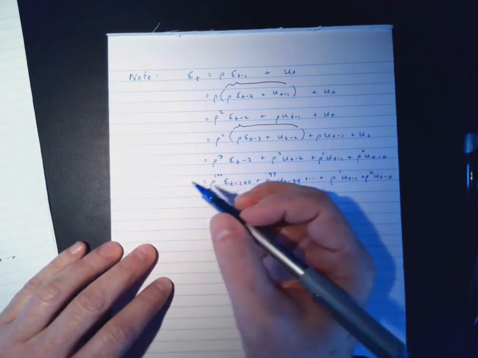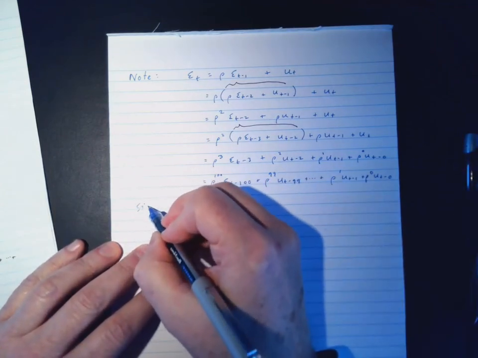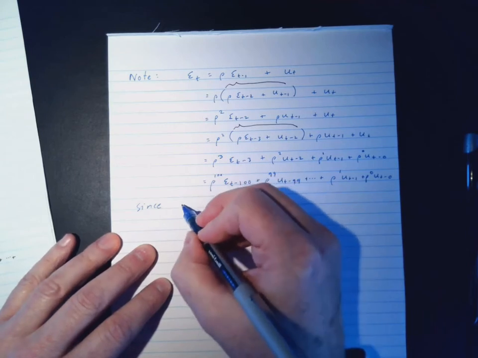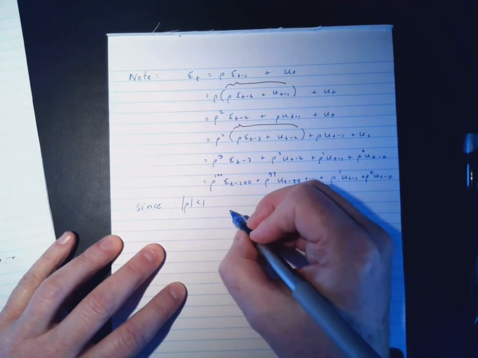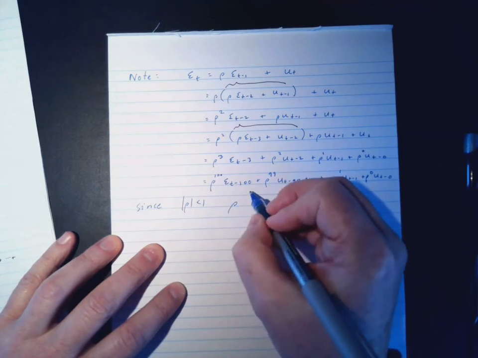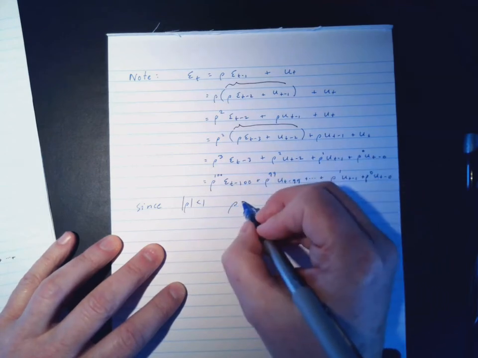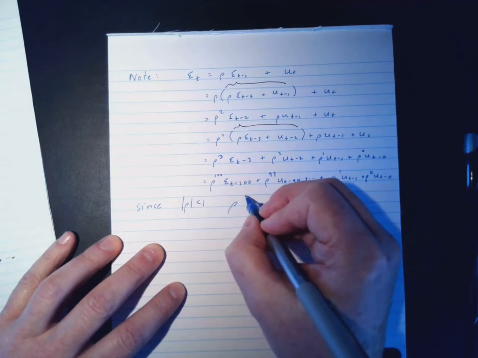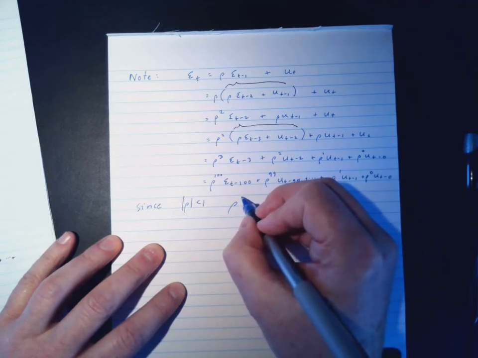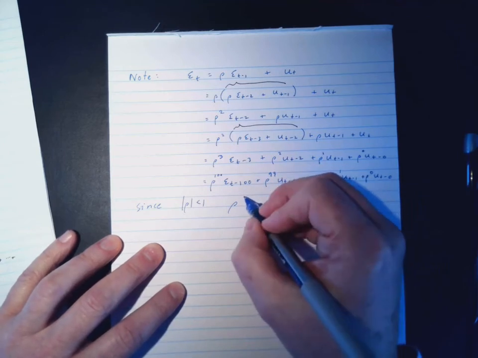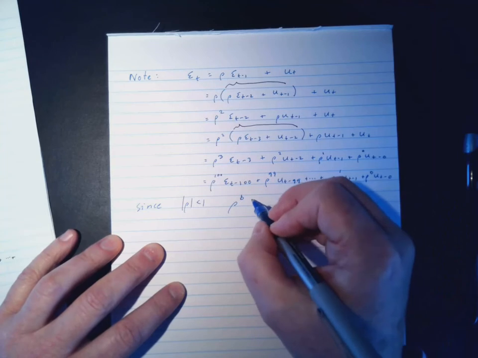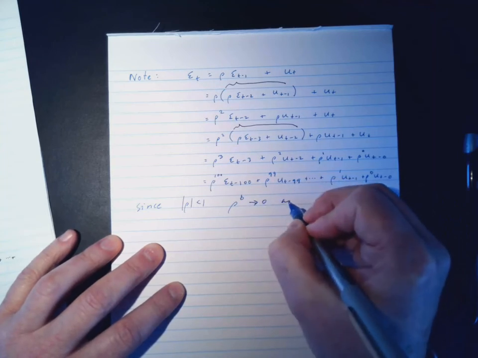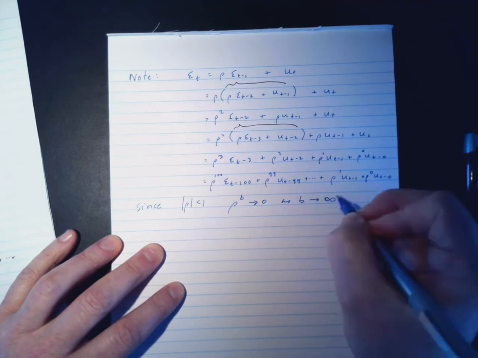So since the absolute value of rho is less than 1, then rho to the power of, any old variable will do, say b, goes to 0 as b goes to infinity.